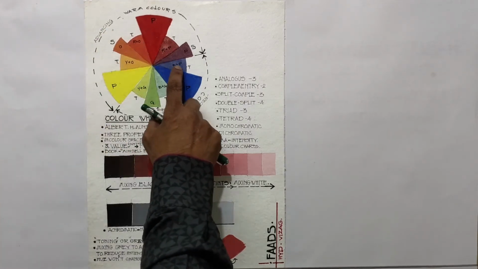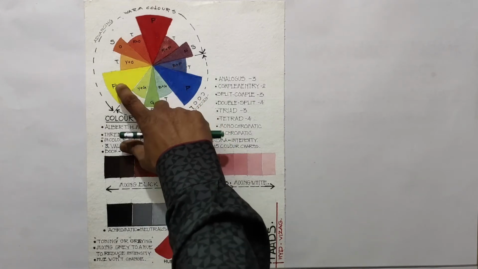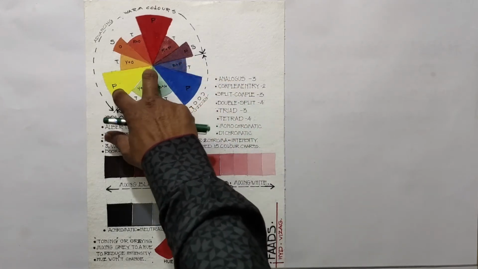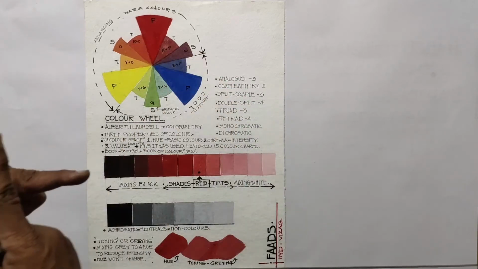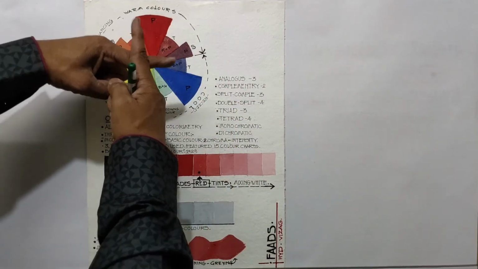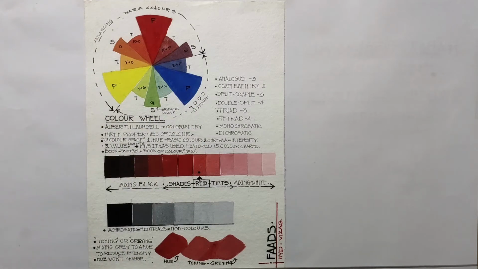Okay, yellow, orange and blue, purple. Anyway, whichever you want. You put a plus. This two and this two. So this way it should form a plus. Place it on the color wheel. So it is a combination of 4.